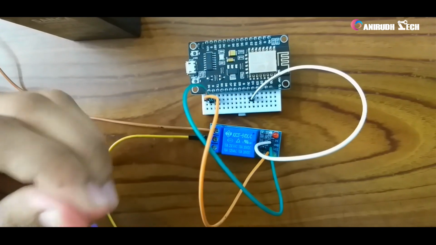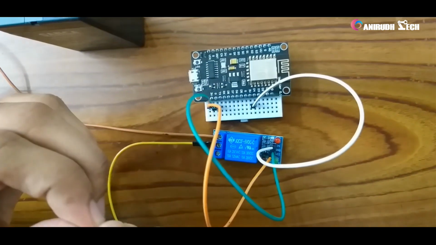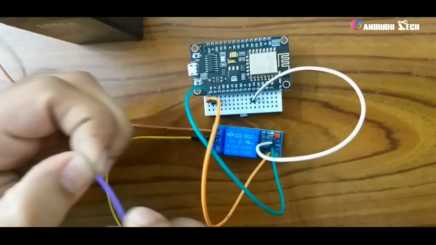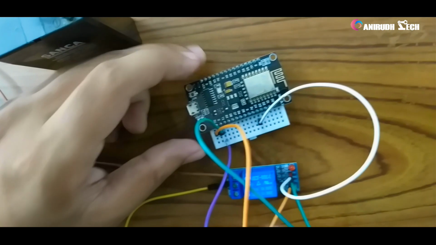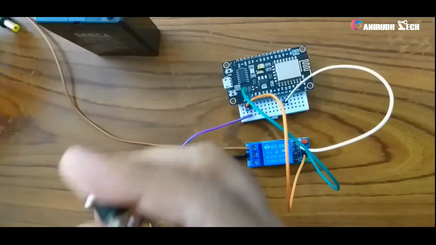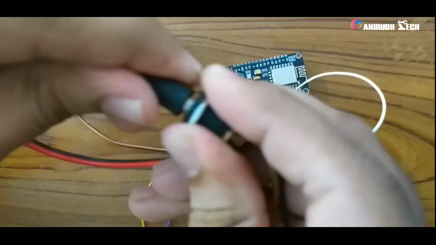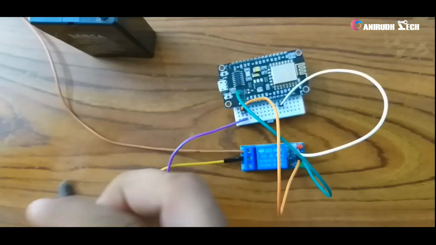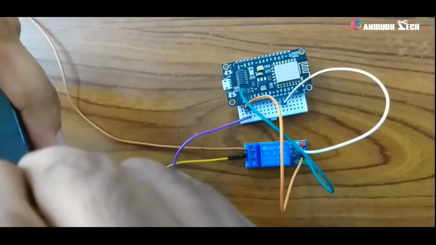I'm just giving it to the ground here. Another side of ground, you can take any ground. Now we can connect it. I am taking a female jack connected to a DC jack, connecting it to our battery, positive and negative.